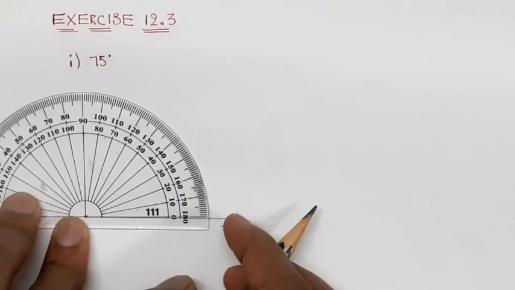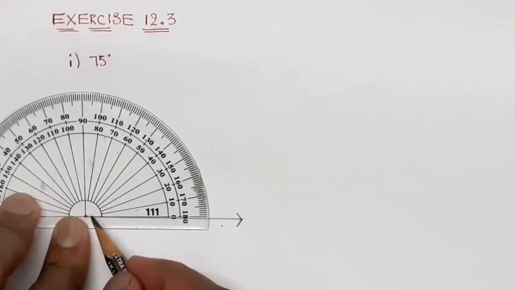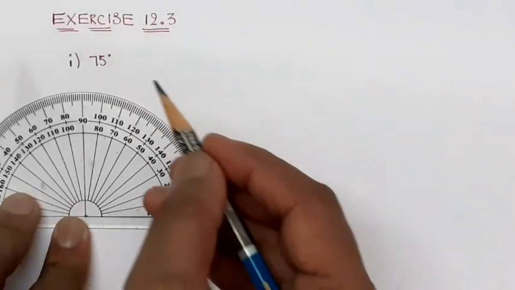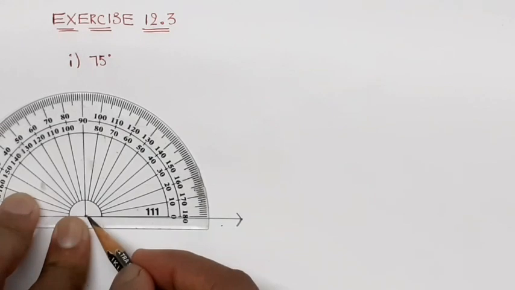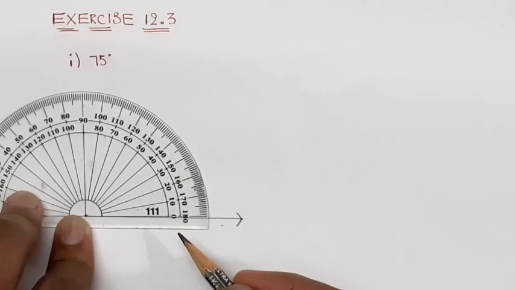Now look, as I kept this end point on the left side, we have to take 0 from right or inner scale. Left 0 should start from right side. So this is our right side, isn't it? Left side, right side, or some people will say inner scale, or we can take it anti-clockwise.